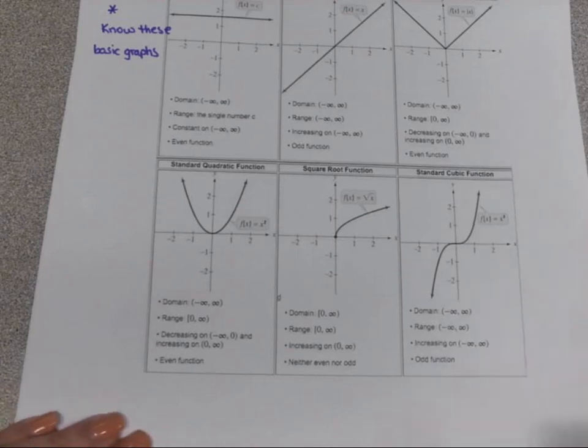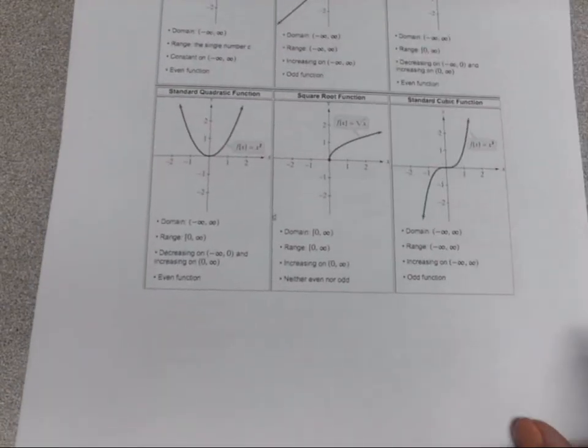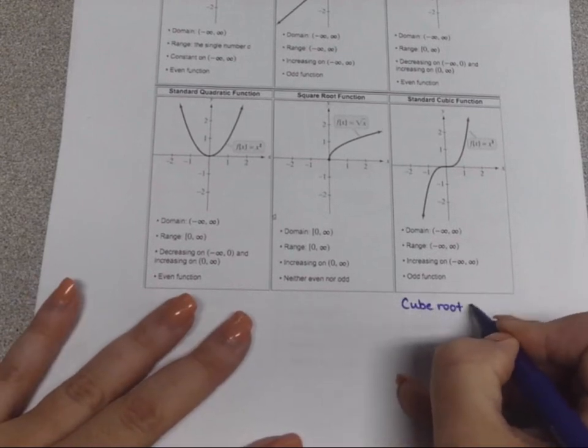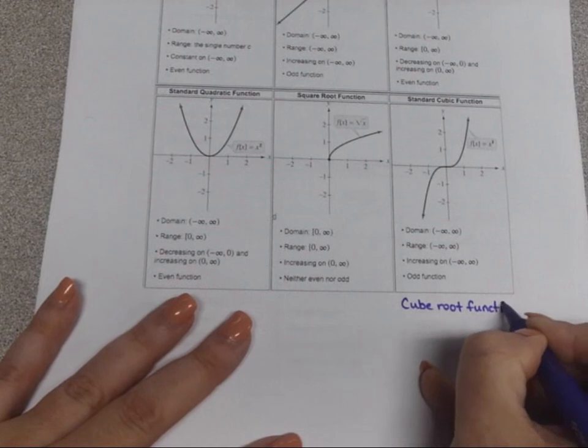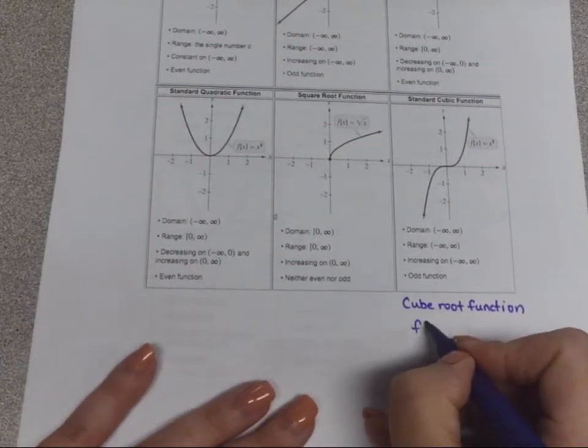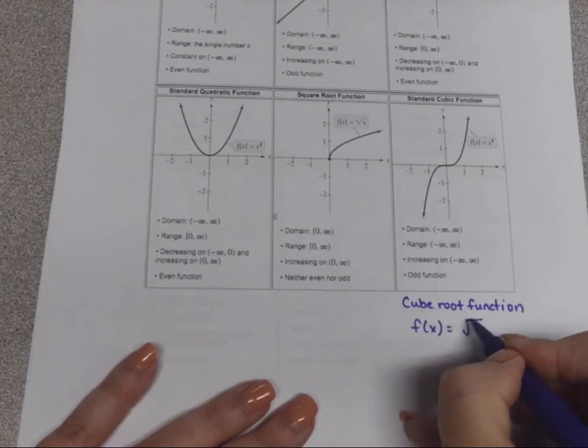And so the one that I want you to add, we're actually going to add it right under this one, is called the cube root function. Okay, the simplest cube root function that you can have is literally just the cube root of x.